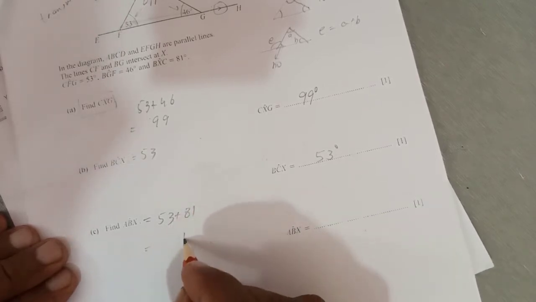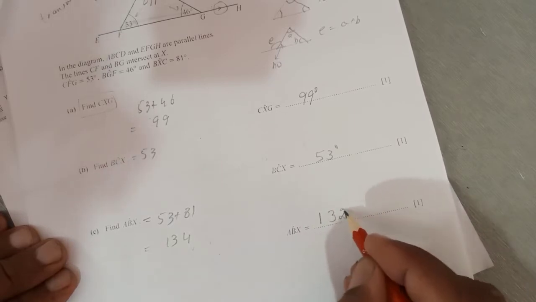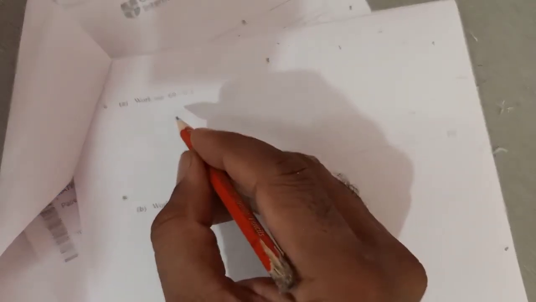The answer is what? 134. Sorry, 134. No, this is question 6A over here.